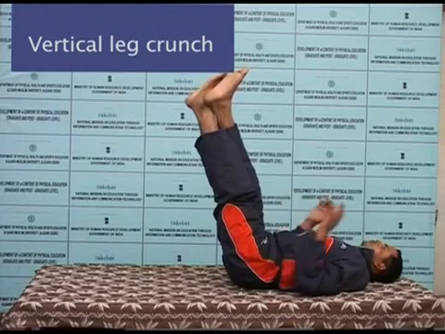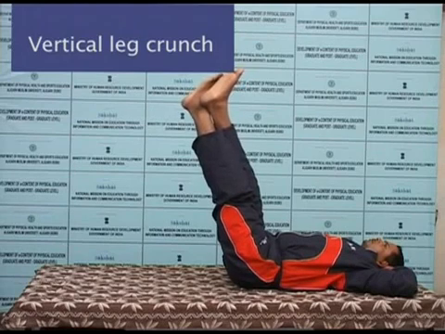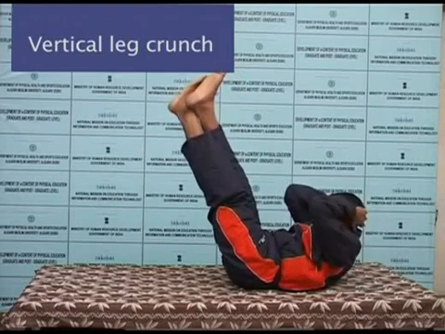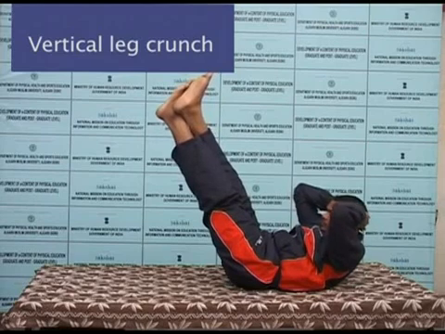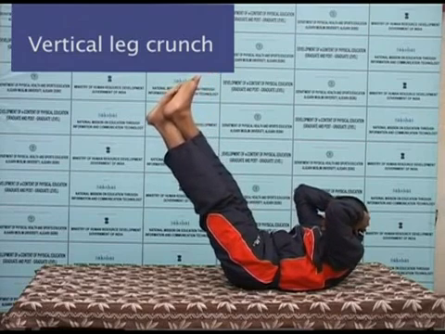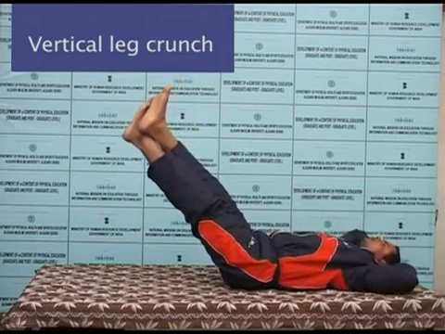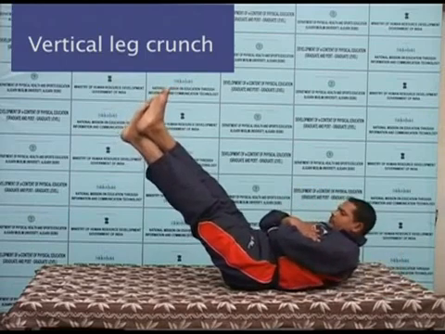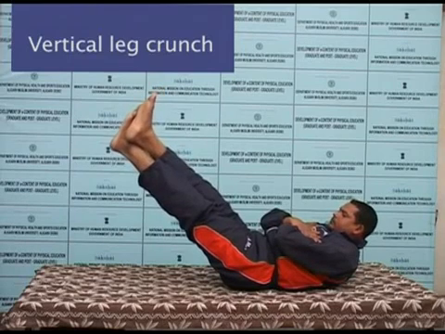Now we contract the abdominal muscles to lift the shoulder blades off the floor, as though reaching the chest towards the feet. We ask the subject to contract the abdominals to lift the upper torso and keep the legs in a fixed position, and imagine bringing the belly button towards the spine at the top of the movement. So this is another variation of the crunch, the vertical leg crunch.